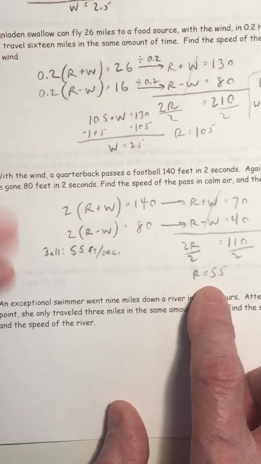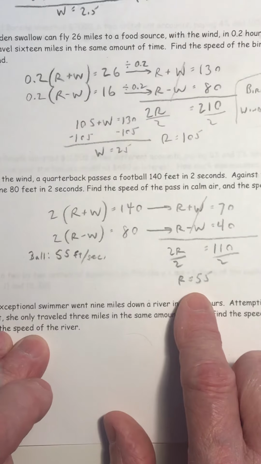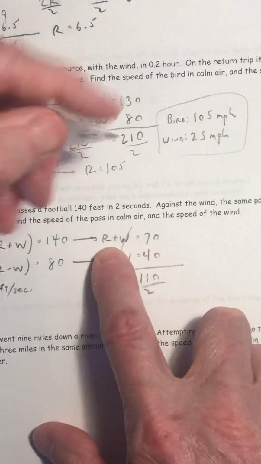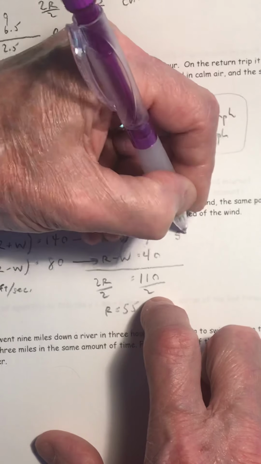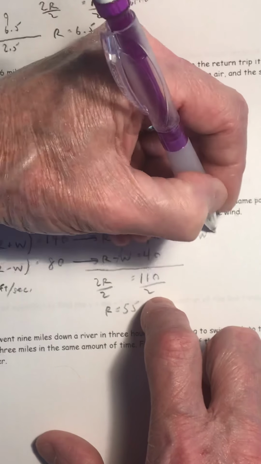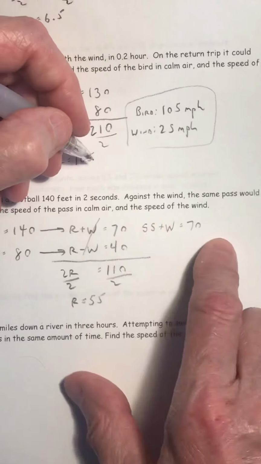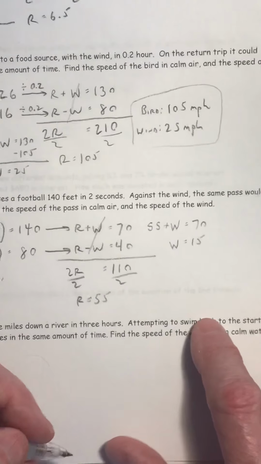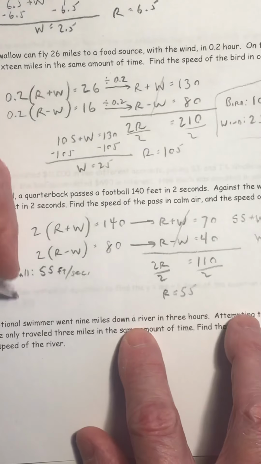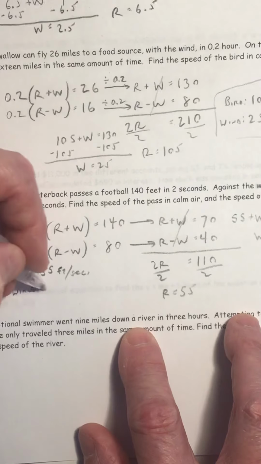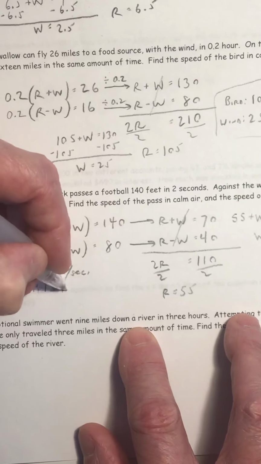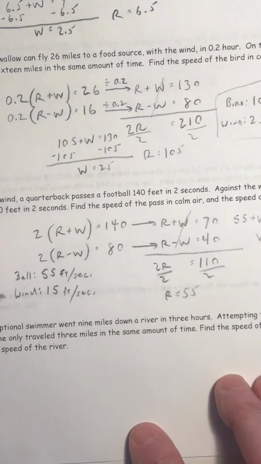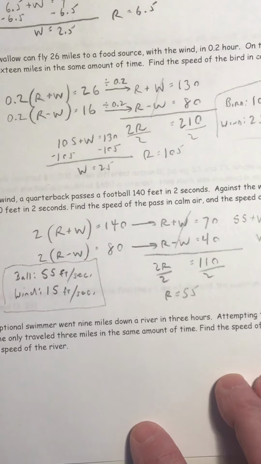And then I can take the 55 and use it for R in any of the 4 equations, and I choose this one that looks like the easiest place to replace the R. 55 plus W equals 70, and if we take away 55 from both sides, I'm going to get W equals 15. So, wind, 15 feet per second. There's the answer for number 6.